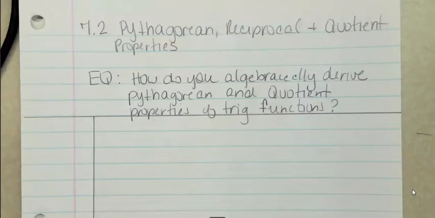7.2, Pythagorean, Reciprocal, and Quotient Properties. Not too much new here, and definitely not anything very difficult. Hopefully a lot of this you've already recognized through 7.1 and the exploration that we did for 7.2.